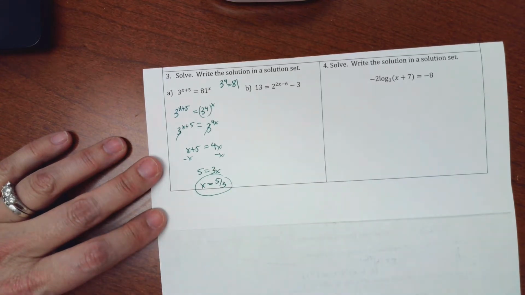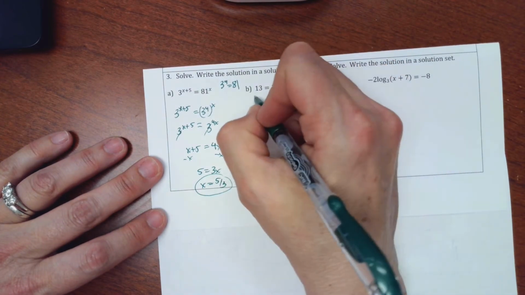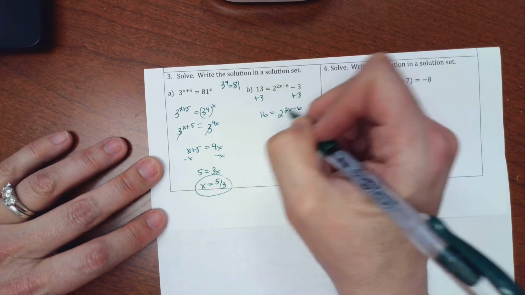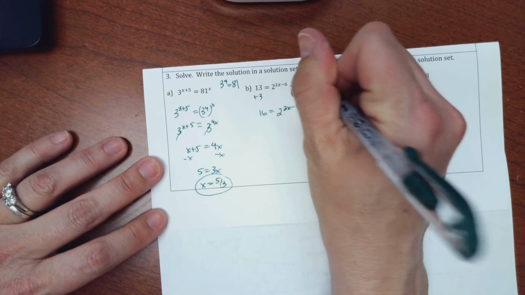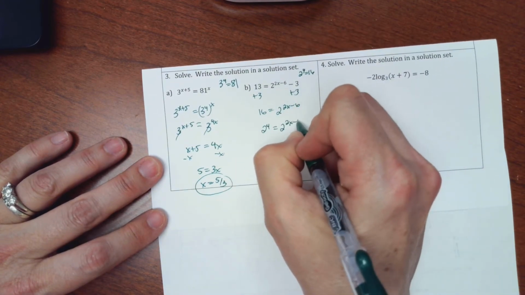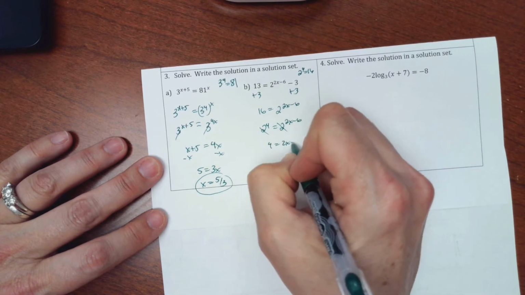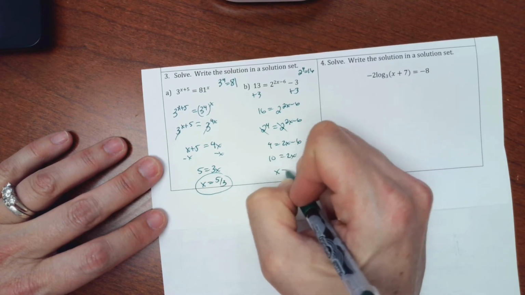On letter B, I'm going to have to clean this up before I start thinking about this. Let me add 3 to both sides. So 16 equals 2 to the 2x minus 6. Well, 16 is really 2 to the 4th. So 2 to the 4th is 2 to the 2x minus 6. So cross these 2's off. 4 equals 2x minus 6. Add 6. And divide.